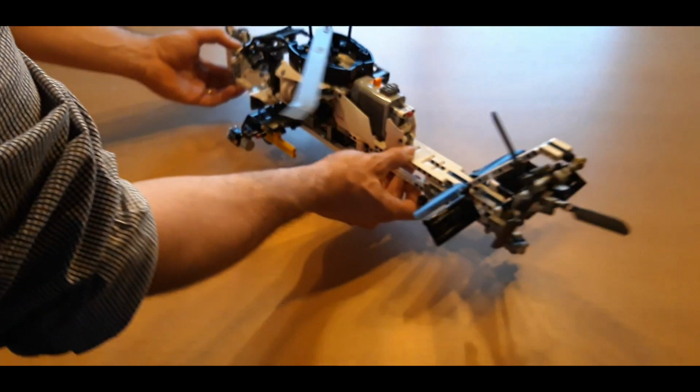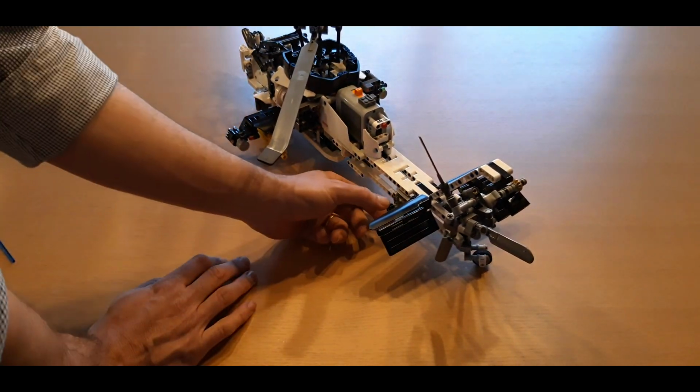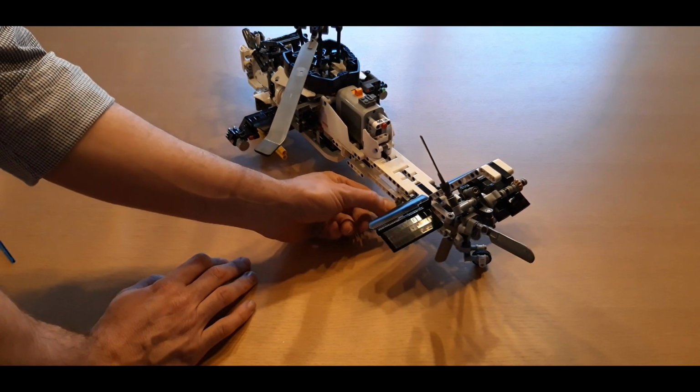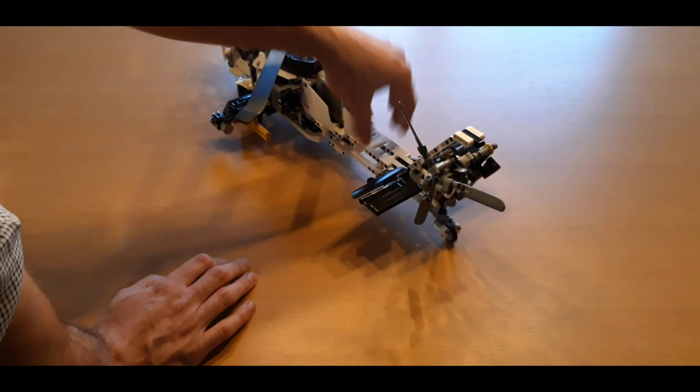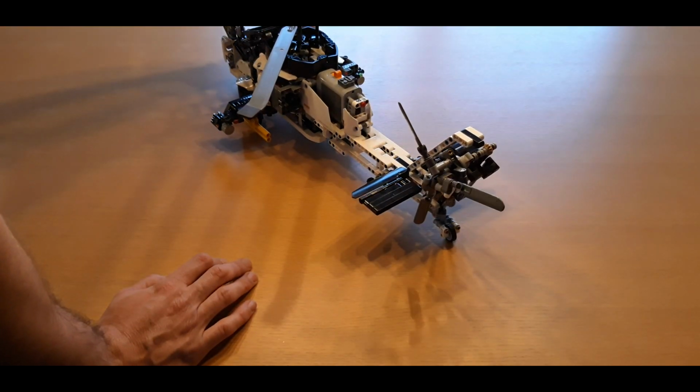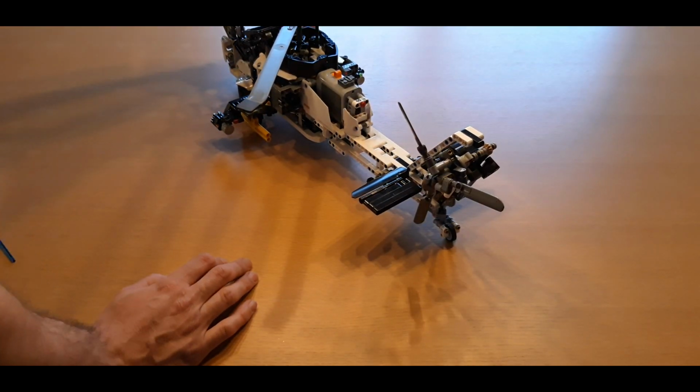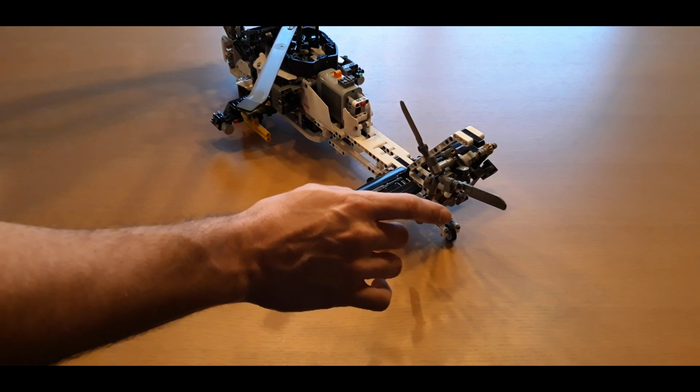To the back, we have a flap control here, and the tail rotor, which is controlled by the opposite lever here, with positive, neutral and negative caster.